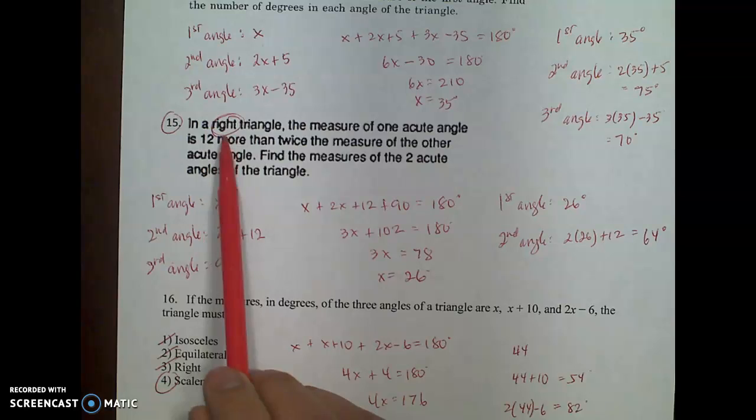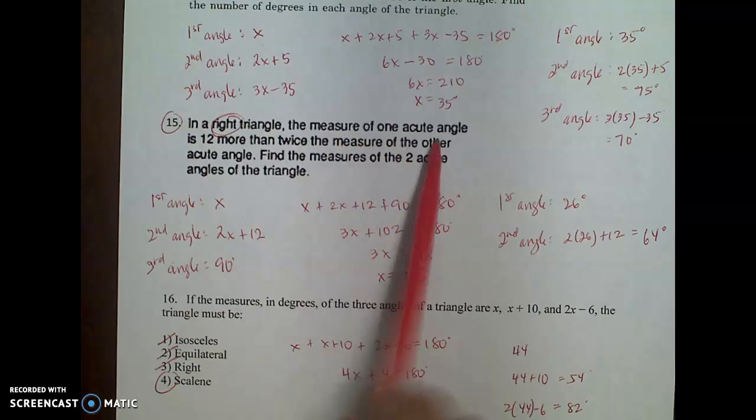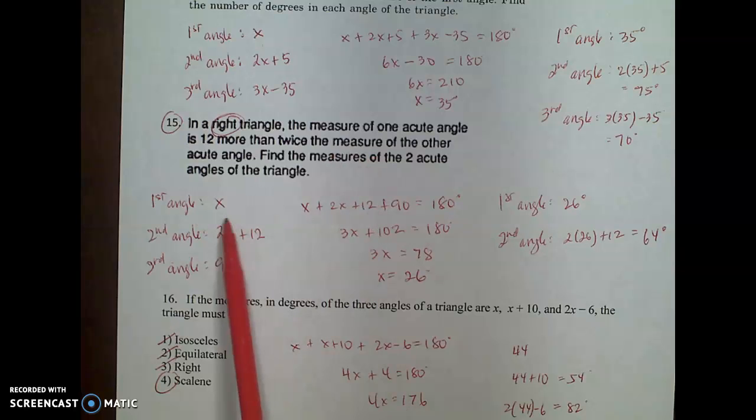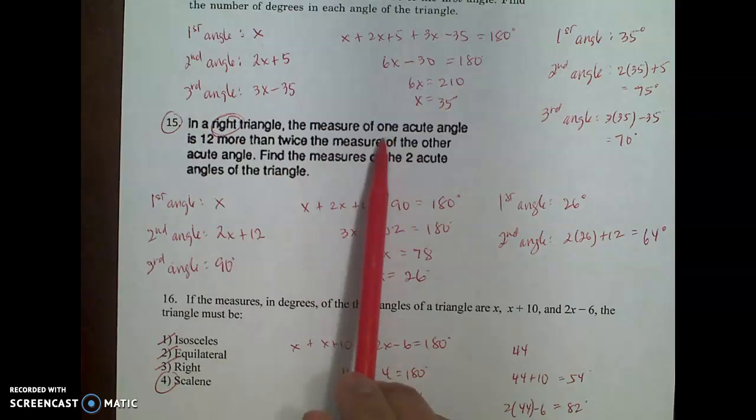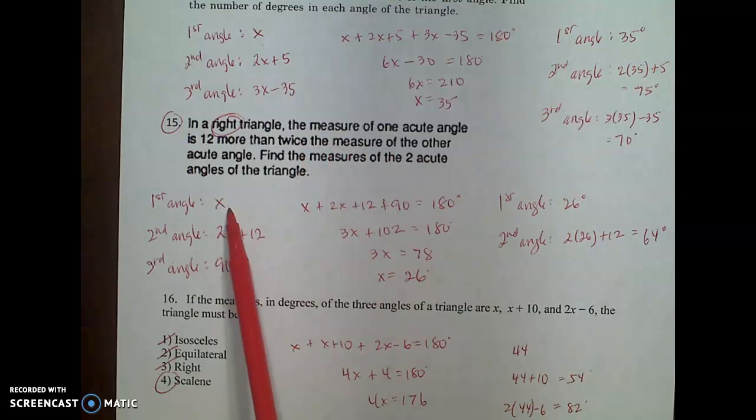So here we're given a right triangle, so we know that one of the angles is a 90-degree angle. So I'm going to set my third angle equal to 90. Because the measure of one acute angle is 12 more than twice the measure of the other, we're going to let one of the 2 other angles measure x, and the other one 2x plus 12. Because it says the other angle is 12 more than twice the measure of the other. So x is one angle, the other one is twice the measure of that, plus 12 more.